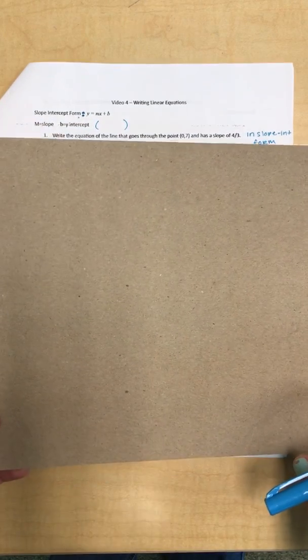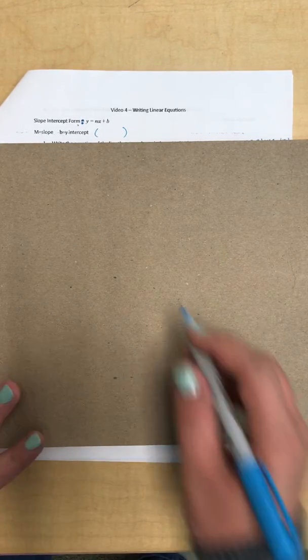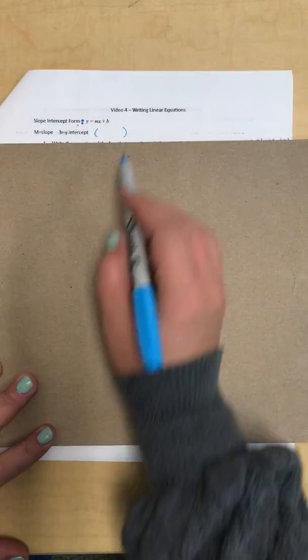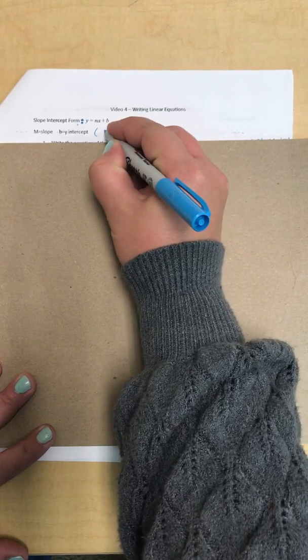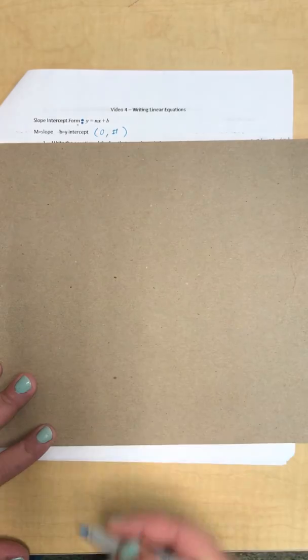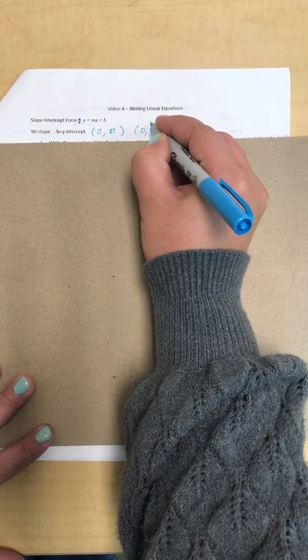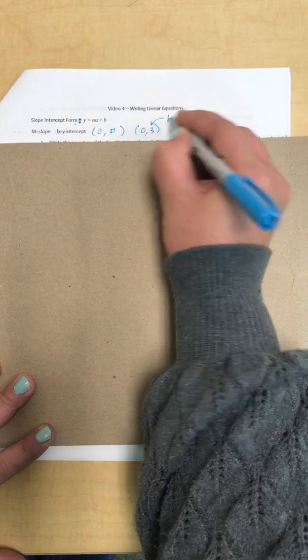Okay, so this is something that you guys have seen before in Algebra 1. I know you have. Slope-intercept form: y = mx + b. m is your slope, b is your y-intercept. Your y-intercept is always going to be (0, some number). So if you see (0, 3), you know that 3 is your b value.